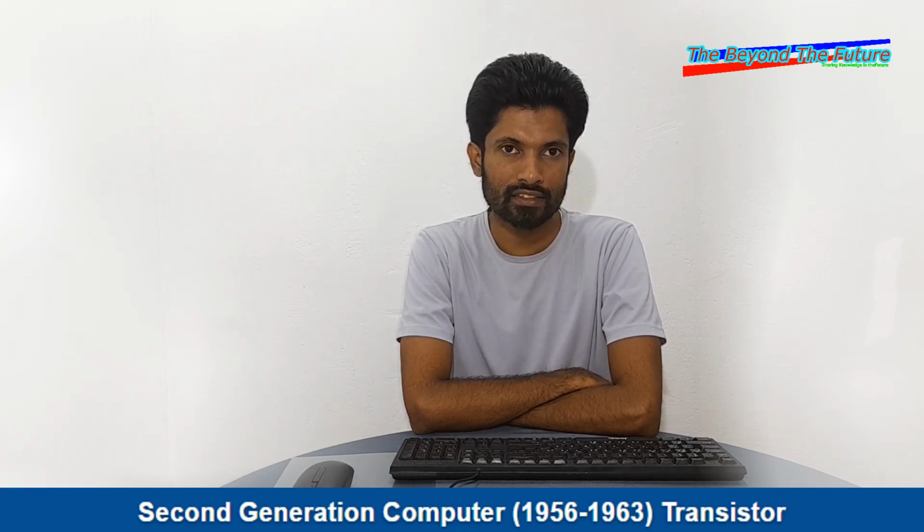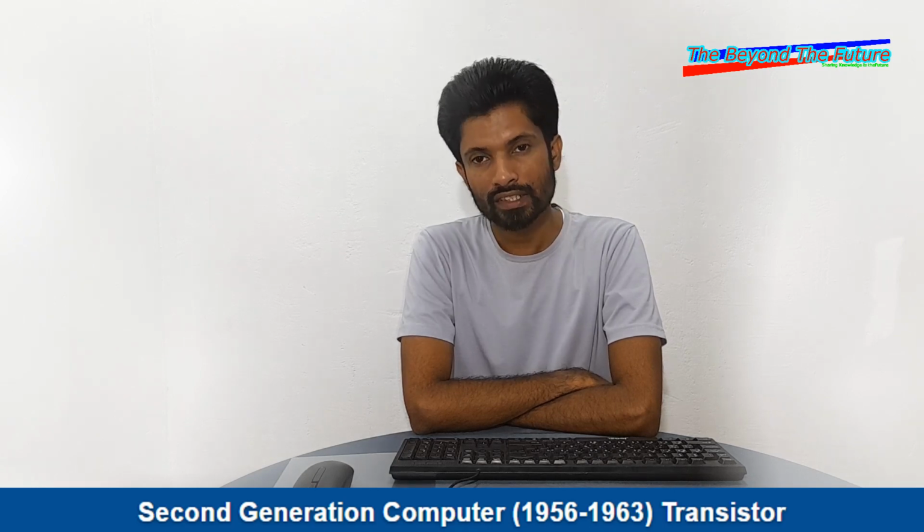The next generation is the third generation. Now we can go to the third generation computer.